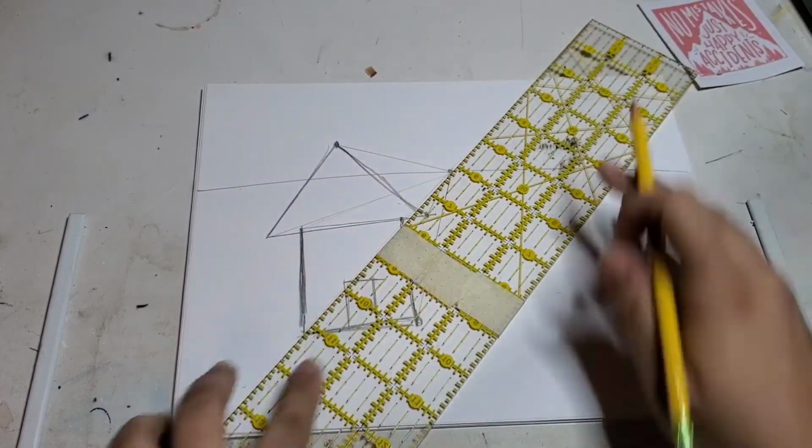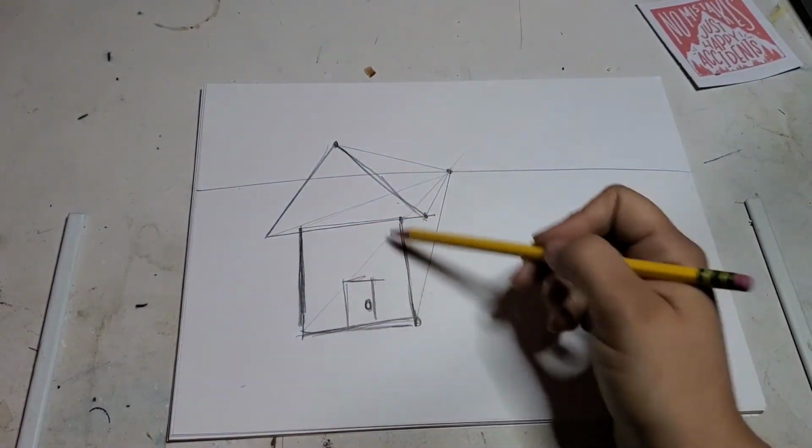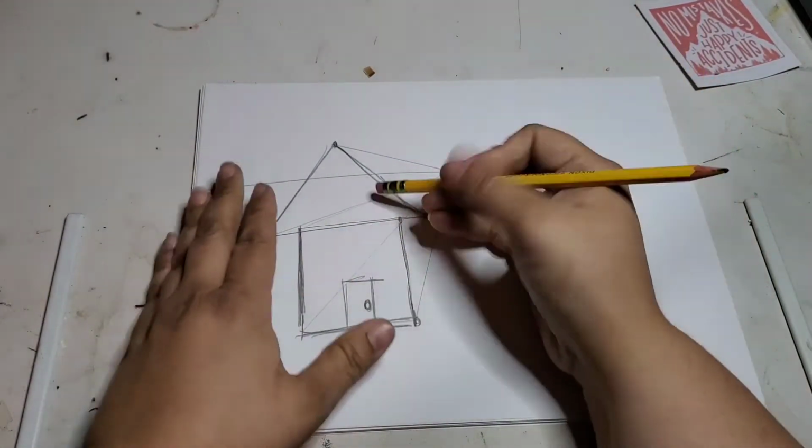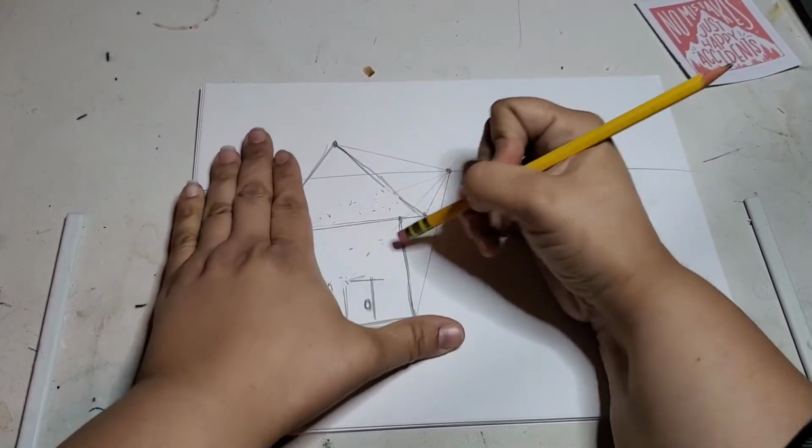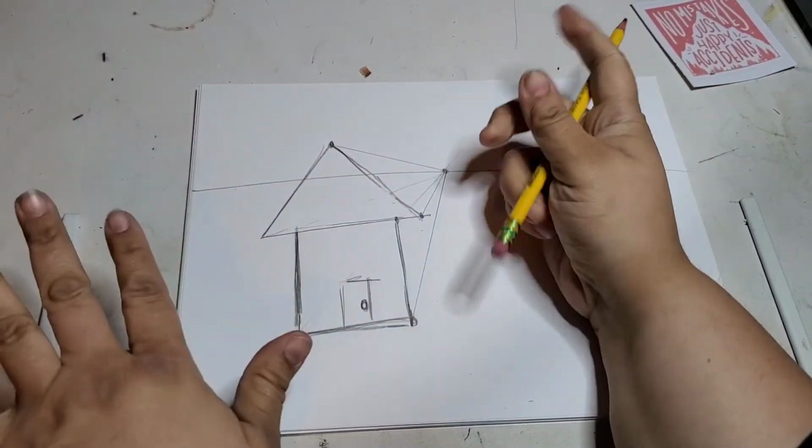Now, the thing is, in this case, all of these lines are going through my house. You're not going to see those. It's going through the house. They're inside the house. They don't matter. Those don't matter because they're going inside the house.